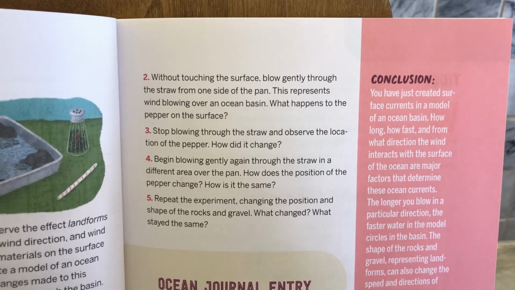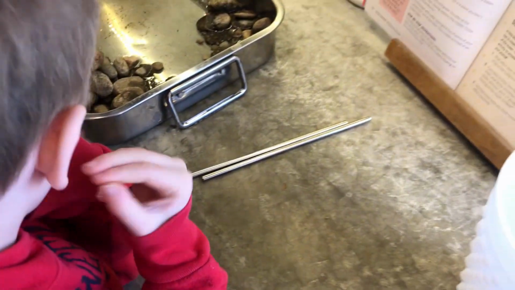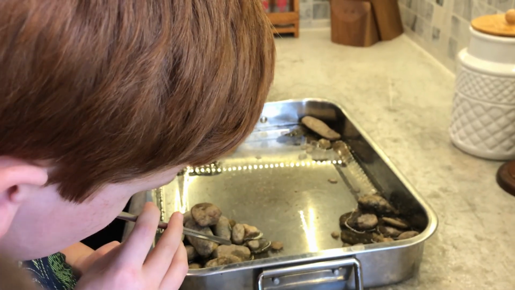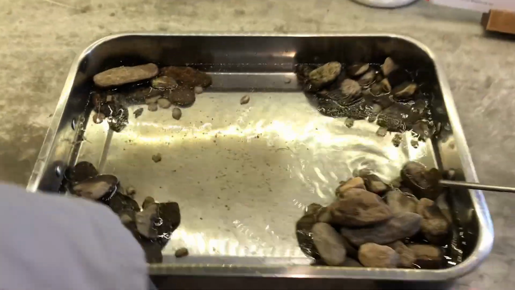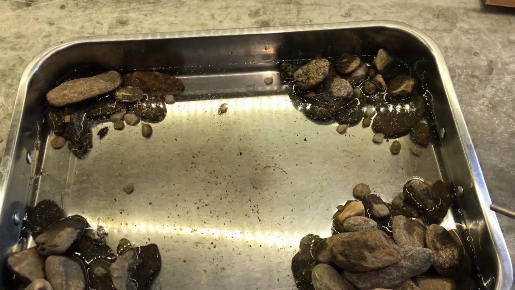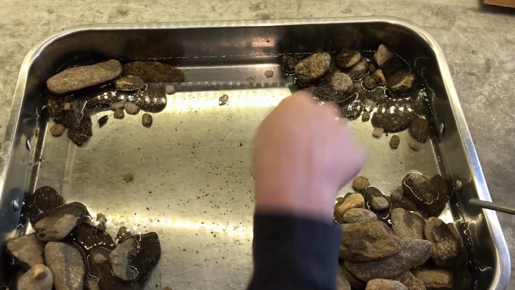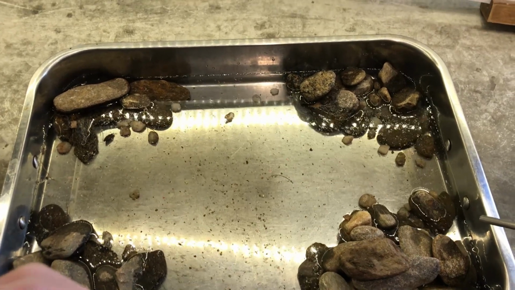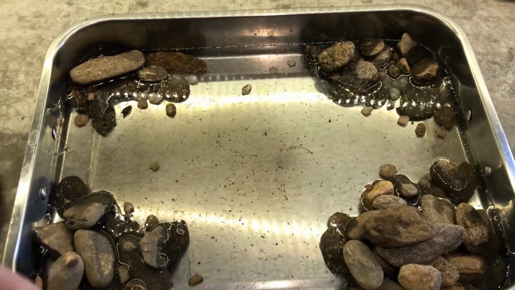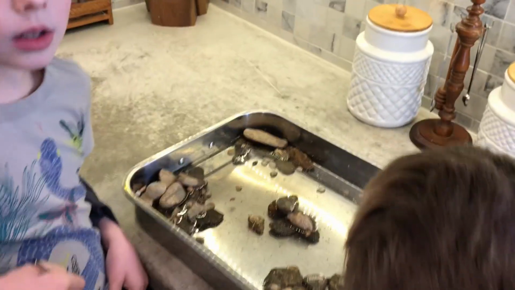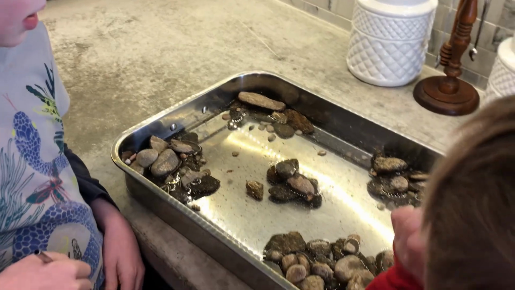Okay, Everett, get your straw, not the same one that William's blowing into. Oh, look at that. Ooh, that's cool. What's happening to the pepper now? Very gently. It's moving around and going back. Yes, good job. I see that circular pattern. What did they call that circular pattern in our reading? Do you remember? They called it, it's right here, the Coriolis effect. Oh, you guys, suddenly there was a new island. How is that going to affect the currents?